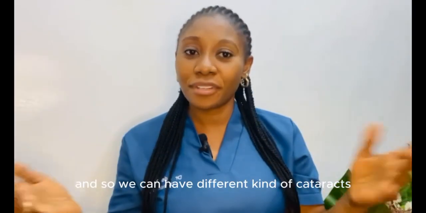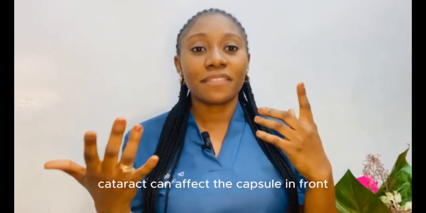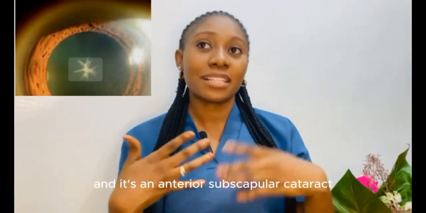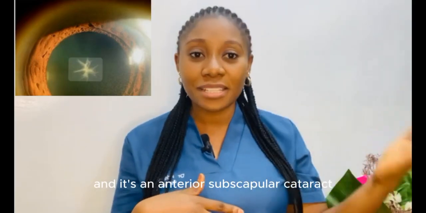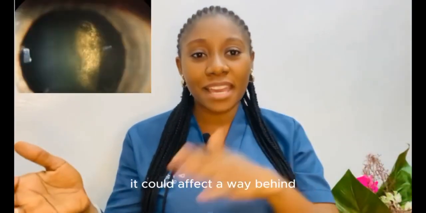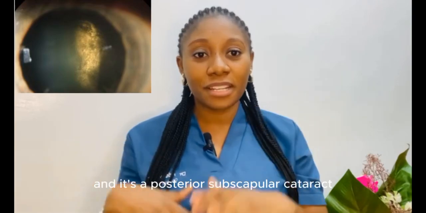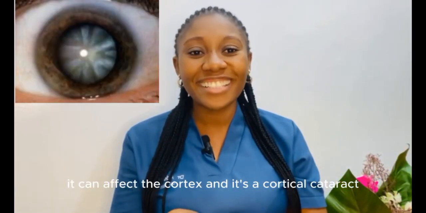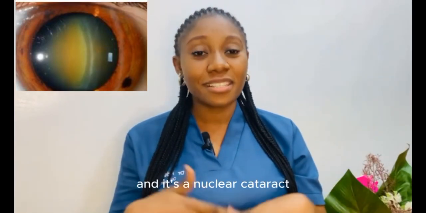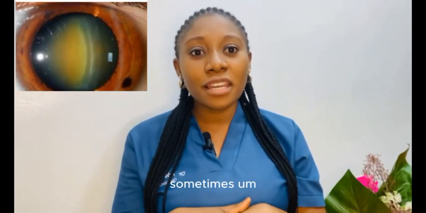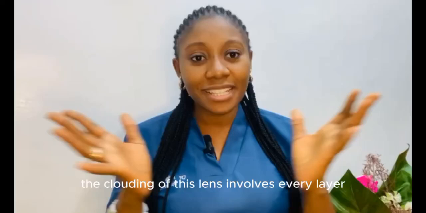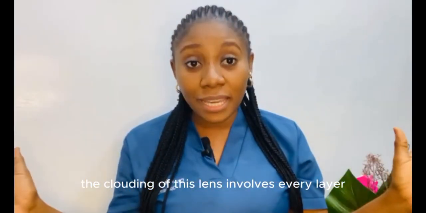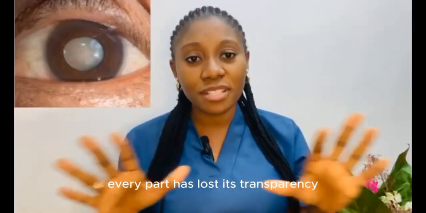And so we can have different kinds of cataracts. Cataract can affect the capsule in front, and it's an anterior subcapsular cataract. It could affect the capsule way behind, and it's a posterior subcapsular cataract. It can affect the cortex, and it's a cortical cataract, or it can affect the nucleus, and it's a nuclear cataract.